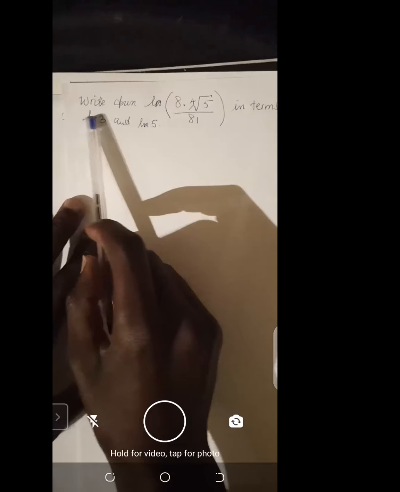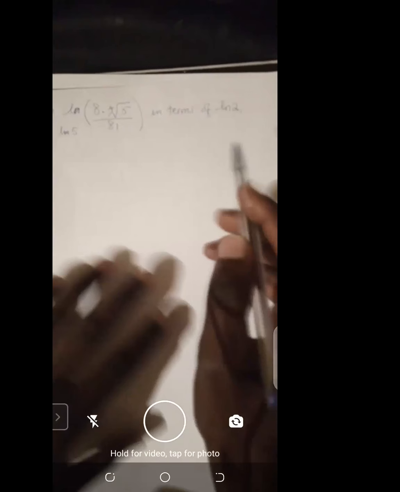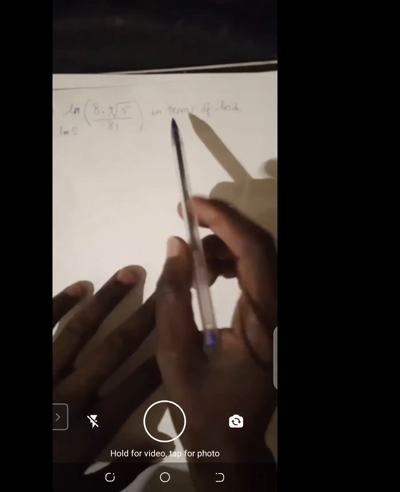So we have this question here. This one is saying, write down ln of 8 times the 4th root of 5, divided by 81, in terms of ln 2, ln 3 and ln 5.